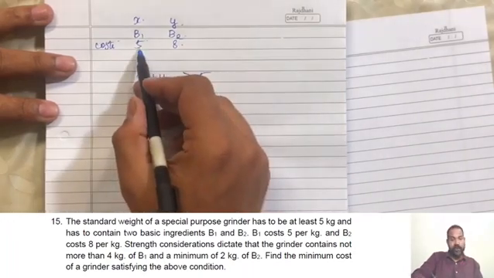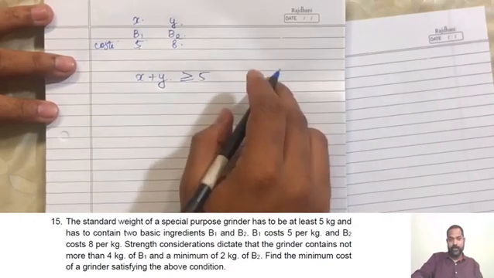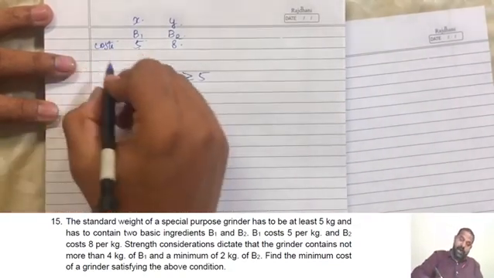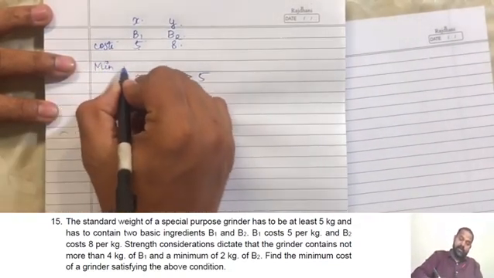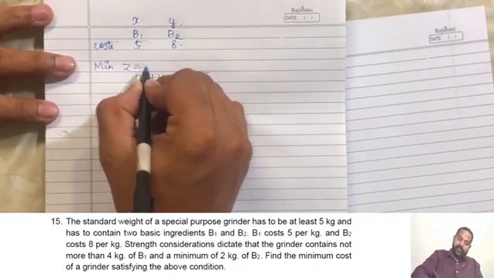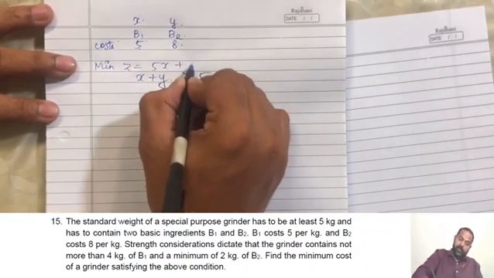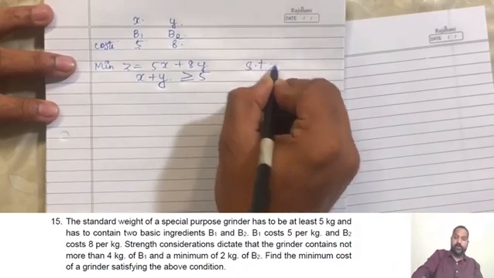B1 costs rupees 5 per kg, B2 costs rupees 8 per kg. I have to minimize the cost. I did not write the objective function. So I will say minimize Z, which is 5x plus 8y, subject to constraints.